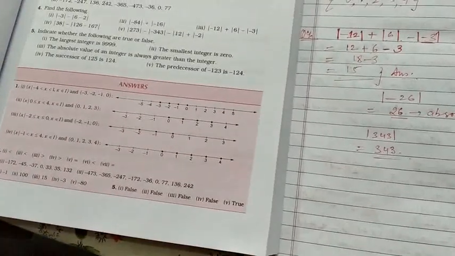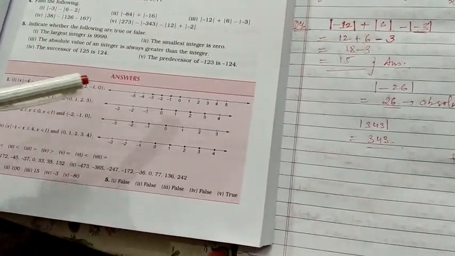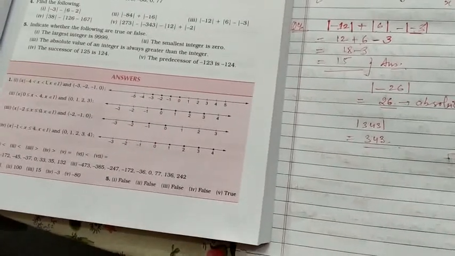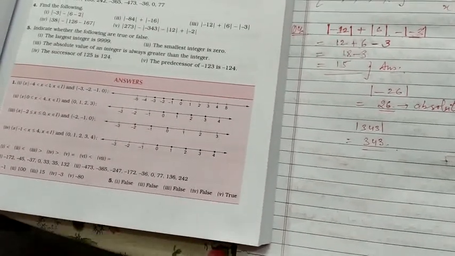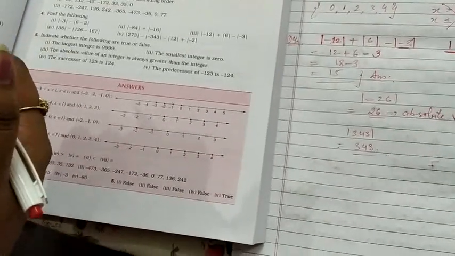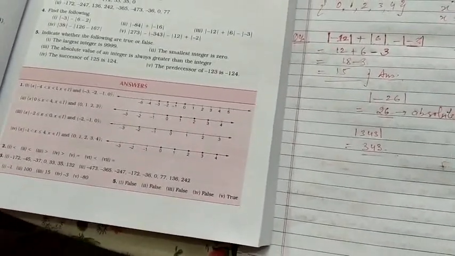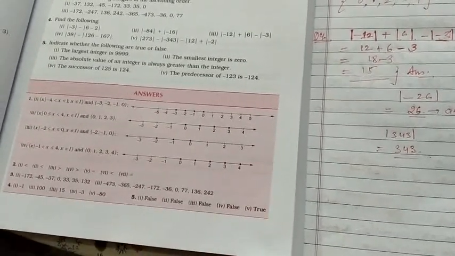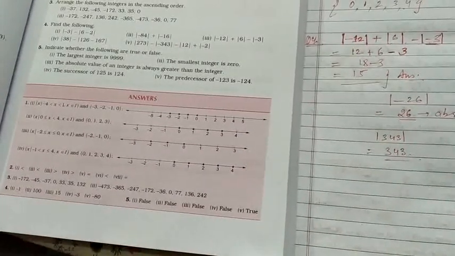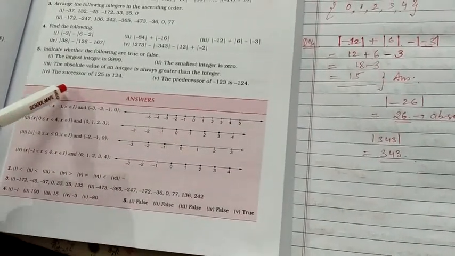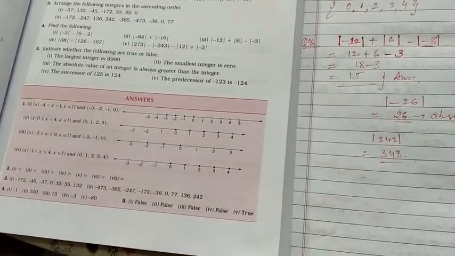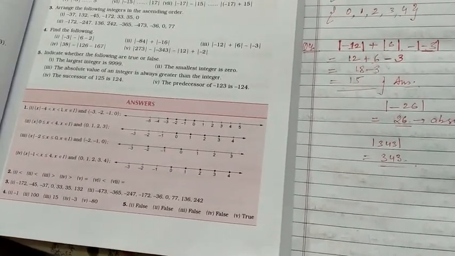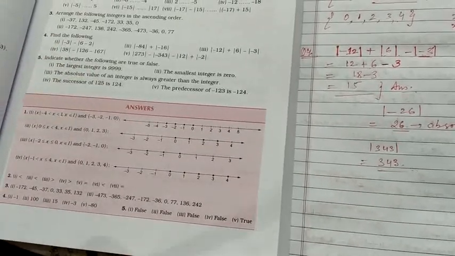Successor of 125. I hope you remember, which you have studied in 3rd and 4th class. What is successor and predecessor? Successor is the number which is written after. What is the successor of 5? 6. Predecessor is the number which is written before. What will be the predecessor of 5? That will be 4. Predecessor मतलब पहले वाला number, successor मतलब बाद वाला number. So 125 का successor क्या होगा? मतलब 125 के बाद क्या आएगा? That will be 126. They are giving 124. So this is false.